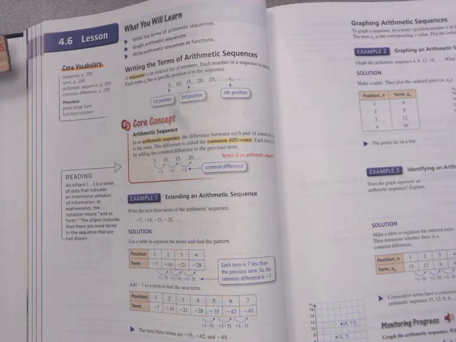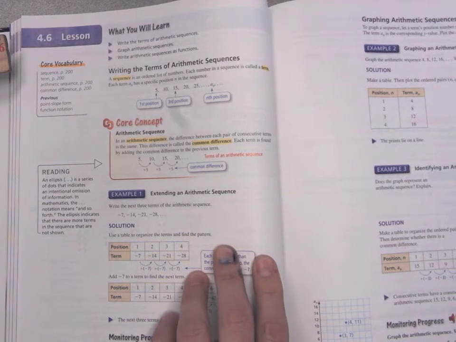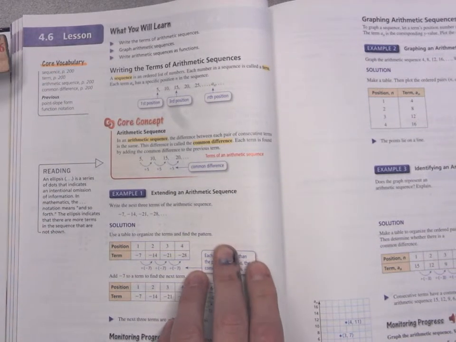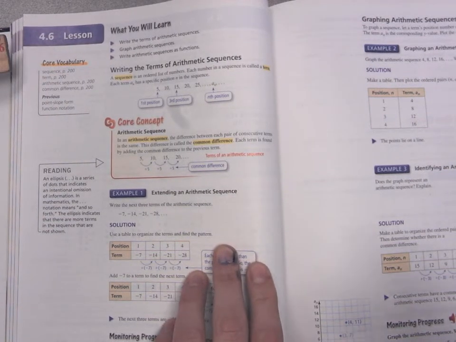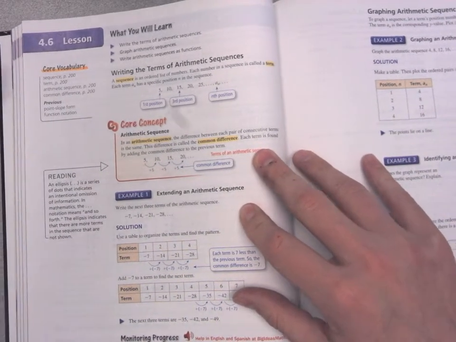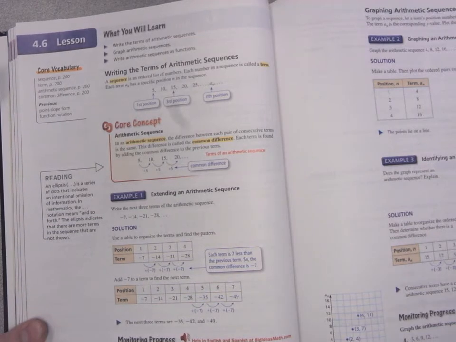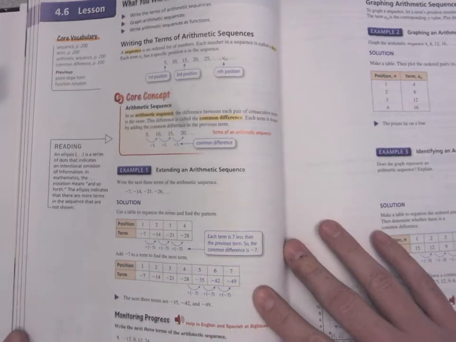Today we talked about arithmetic sequences. So this is actually your book, and I'm going to go through a little bit of this with you and also give you some of the things we talked about in class. But this section is actually really good. If you go through this section in the book and read through it, I think it will help you a lot with learning how to do what we call arithmetic sequences. So this starts on page 200.